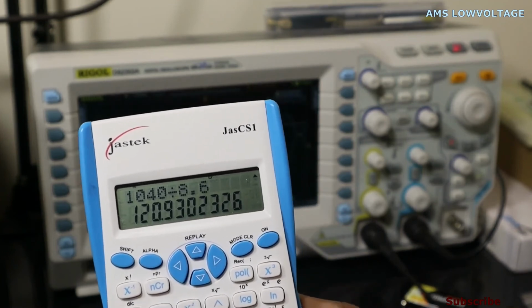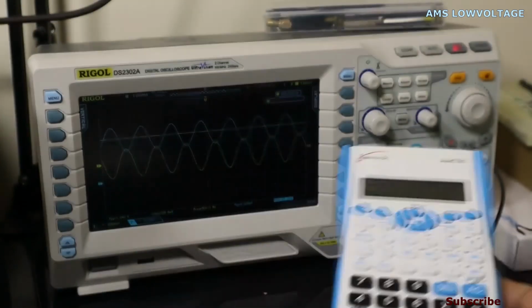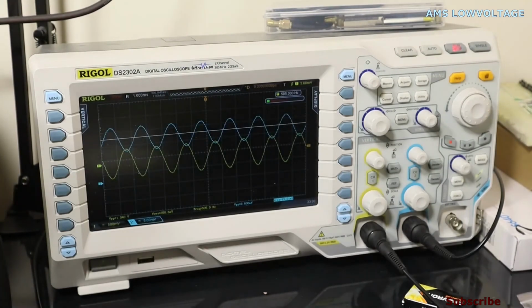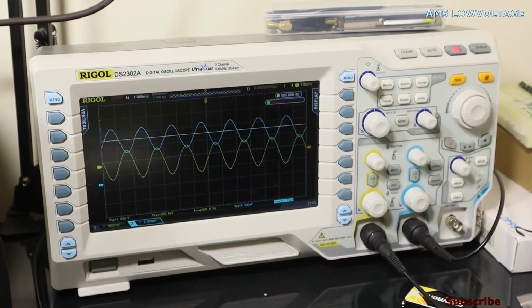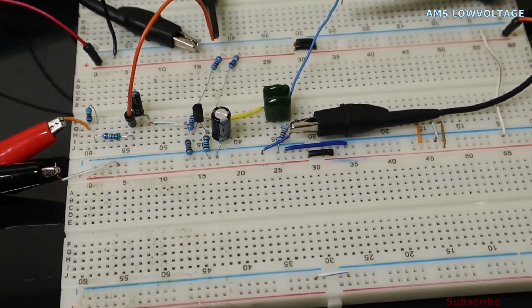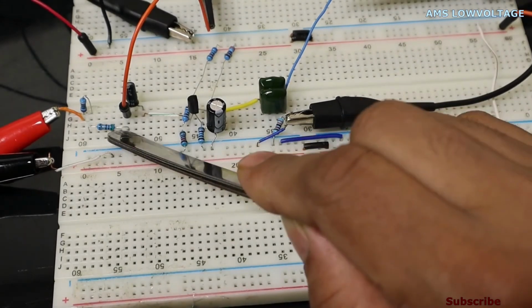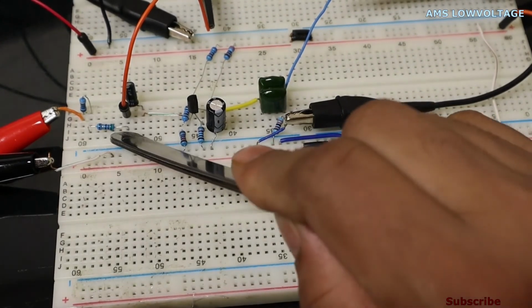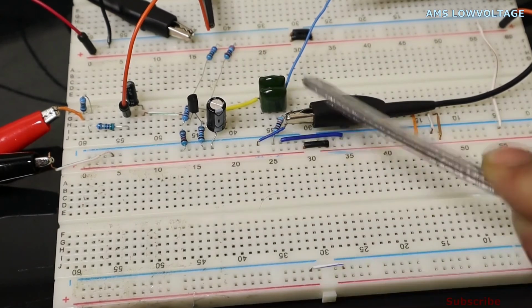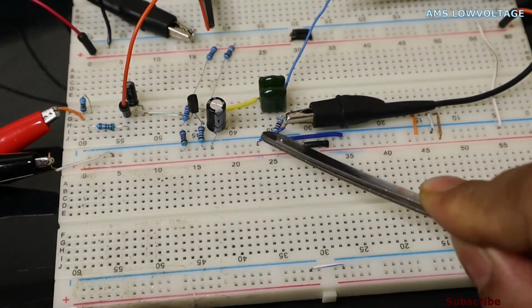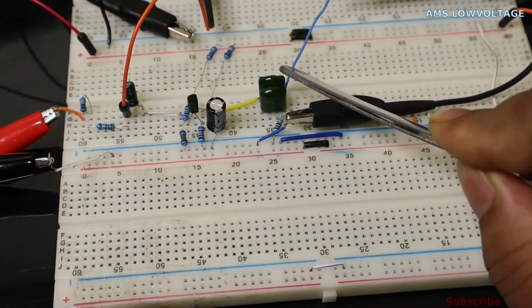The gain is almost the same, but we can see that for 1 millivolt change in the input, the output is changed by 140 millivolt. That's the beauty of the amplifier. You can see the amplifier already did its job, amplifying the signal from the input to the output.